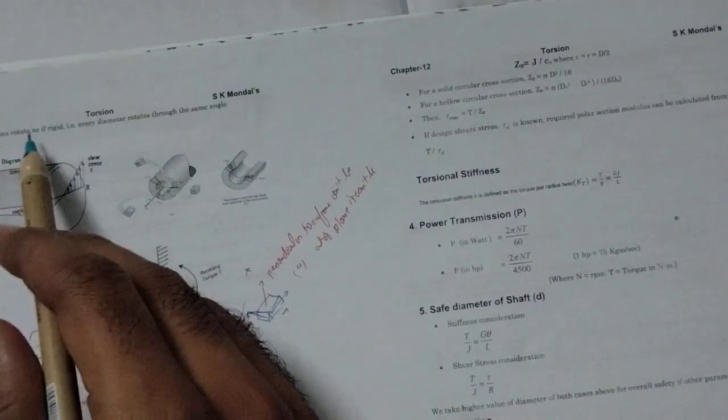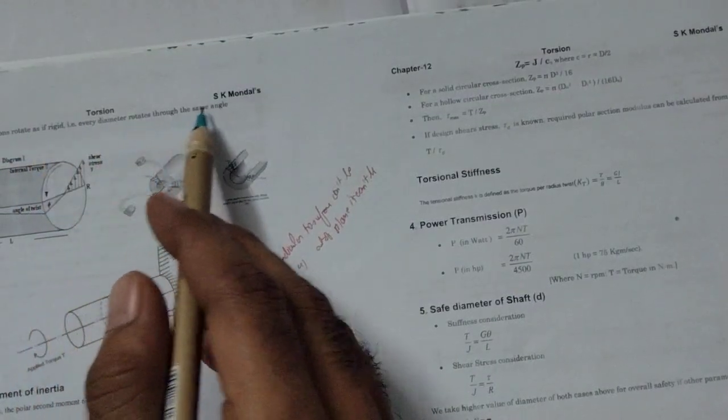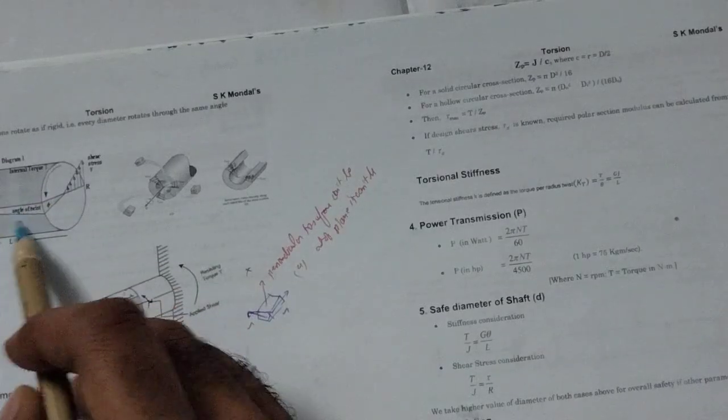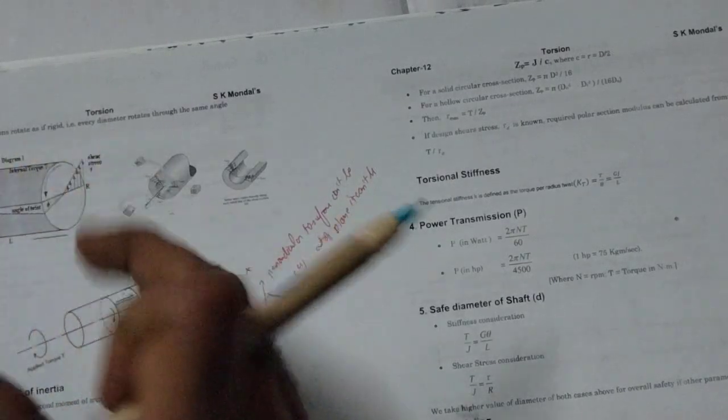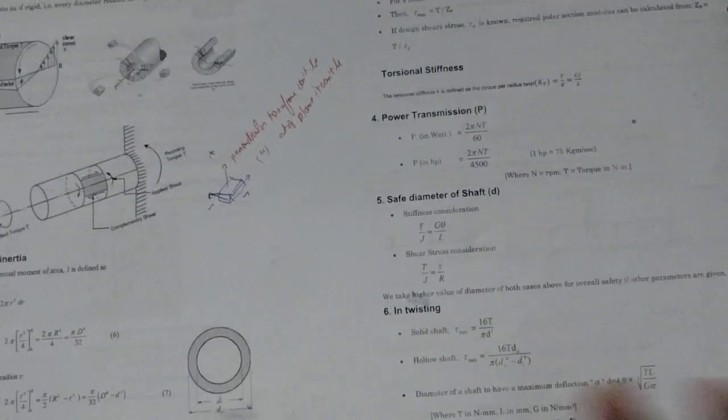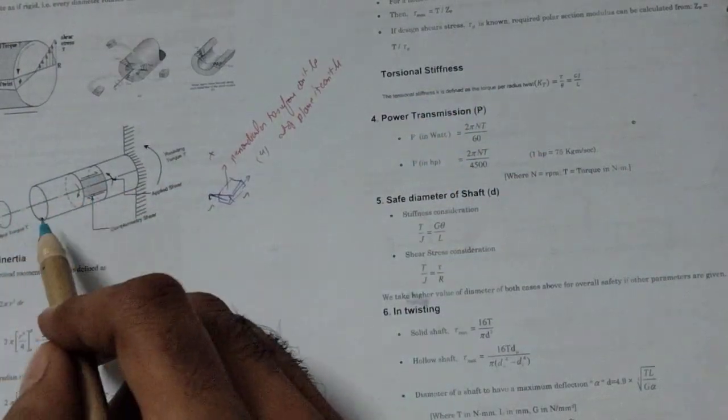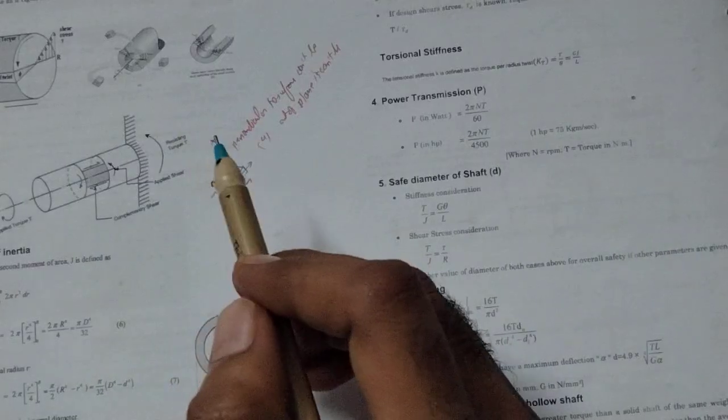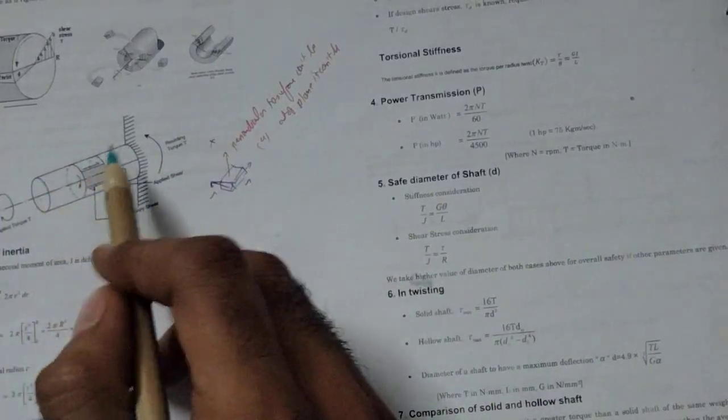You can see the cross section rotates as if rigid, meaning every diameter rotates. Definitely, guys, whenever the torque is applied, an angle of twist is there, and the rotation also differs. Due to the rotation difference, each and everything will be different. You can see this is the applied torque. Each and every plane is important: X plane, Y plane, Z plane.